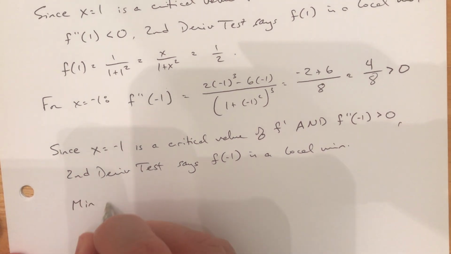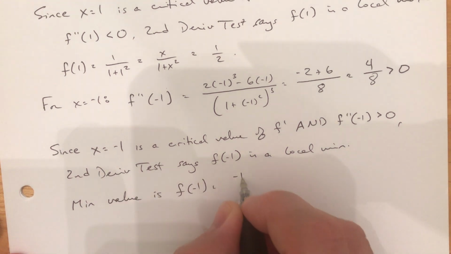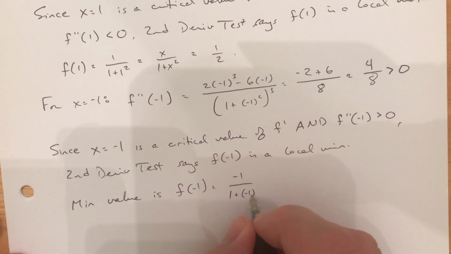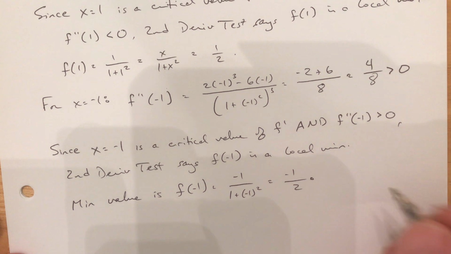That minimum value is negative 1 over 1 plus negative 1 squared, which is negative 1 over 2, or negative a half.